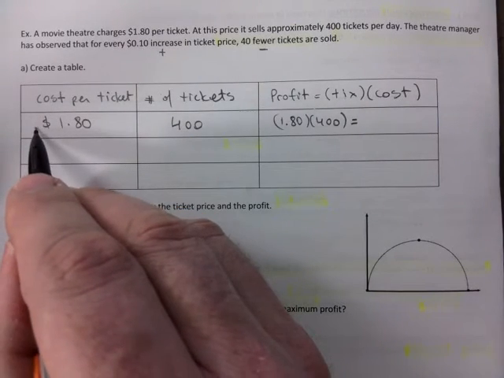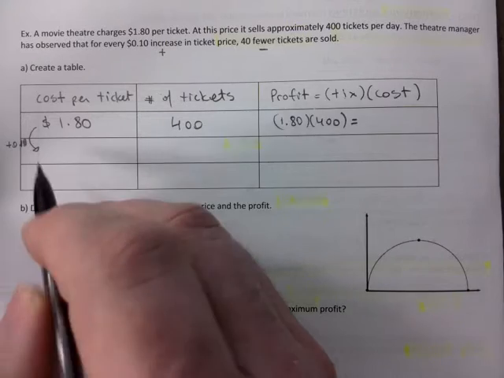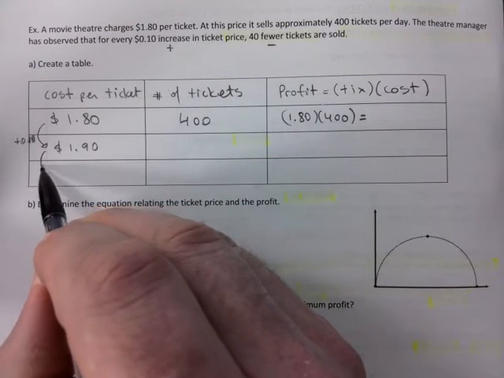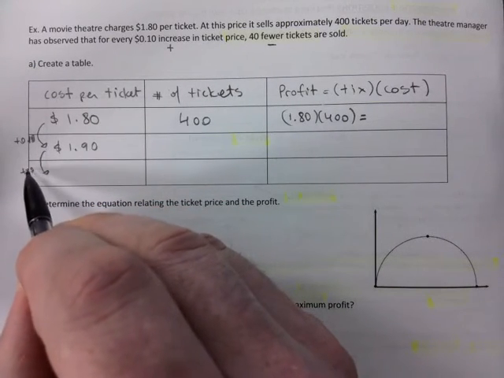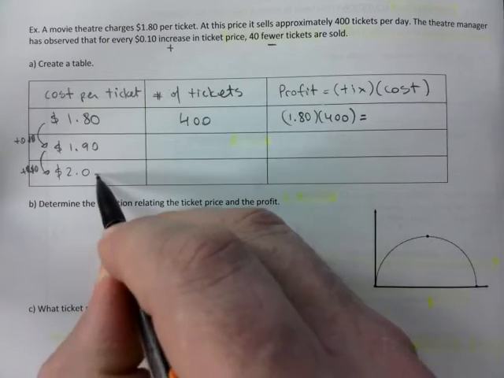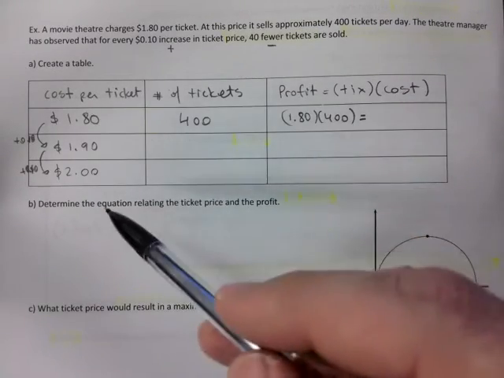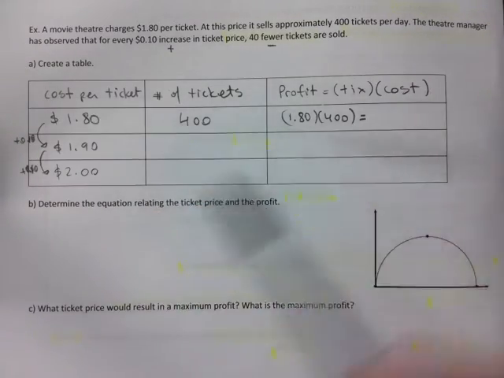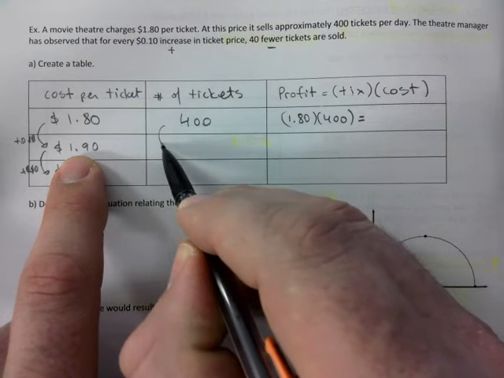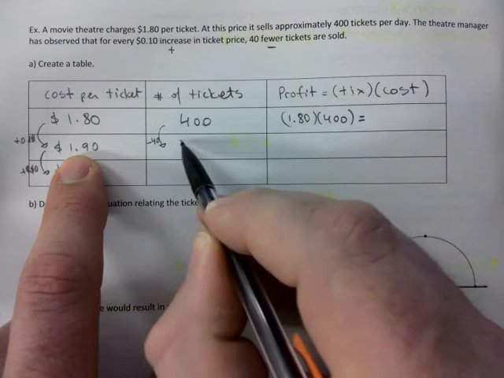Then from here to here, we know that if we increase that by 0.10, sorry about that, it's supposed to say 10 cents there, you go to 190. And if you keep adding 10 cents, then you get to $2 here. So you keep adding 10 cents, 10 cents. You could keep going, but I usually stop after 3. I need 3 points, so I'm going to have 3 rows. That's all I'm going to do. For every increase, what happens to the number of tickets? They drop by 40, right? So then I have 400 minus 40 is 360.